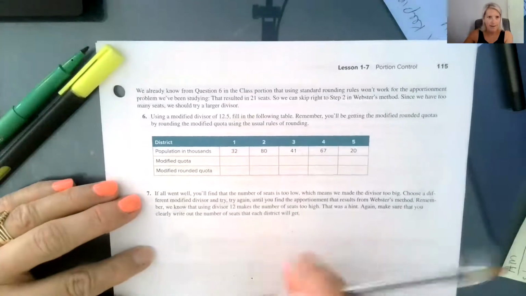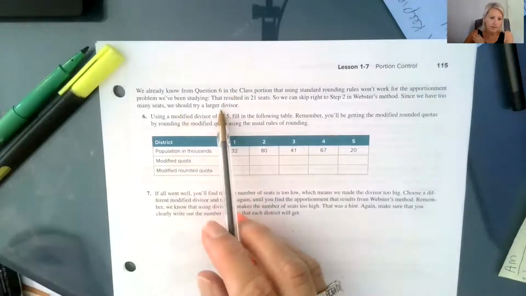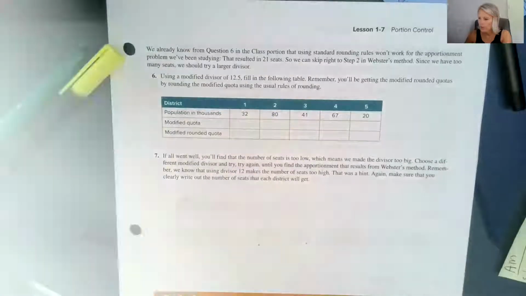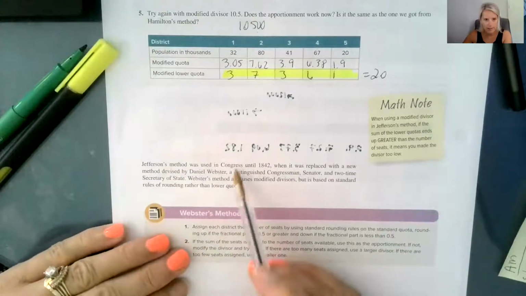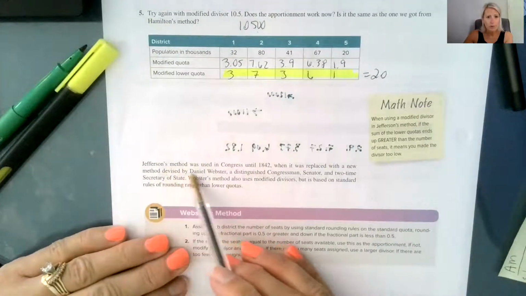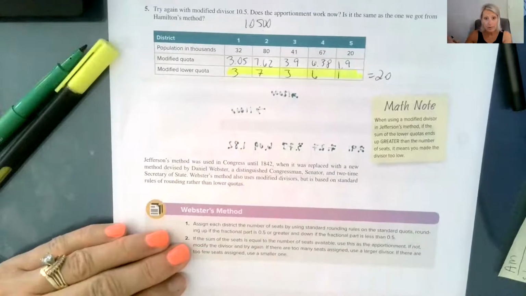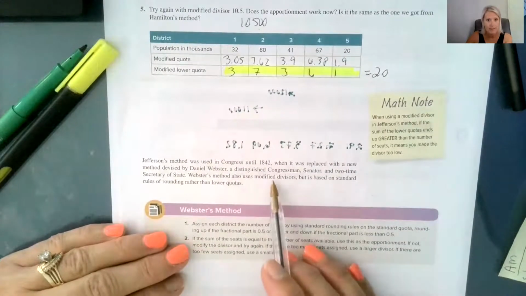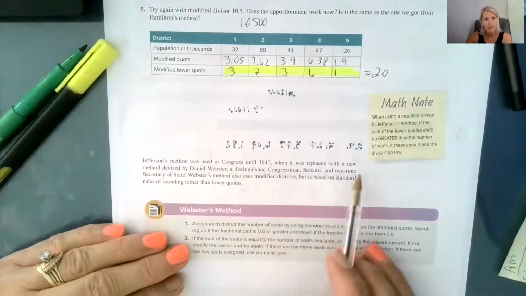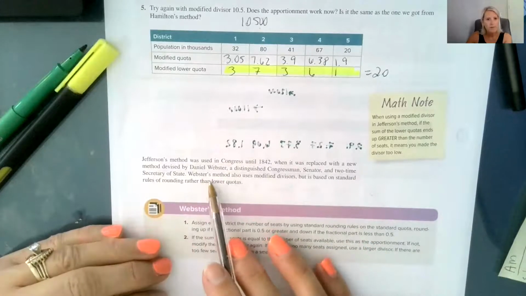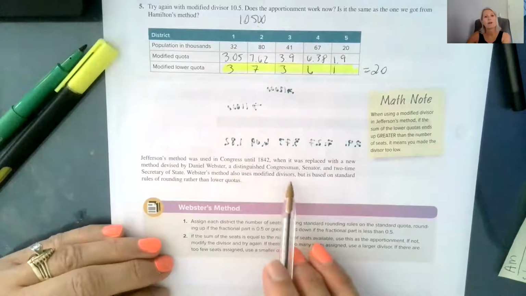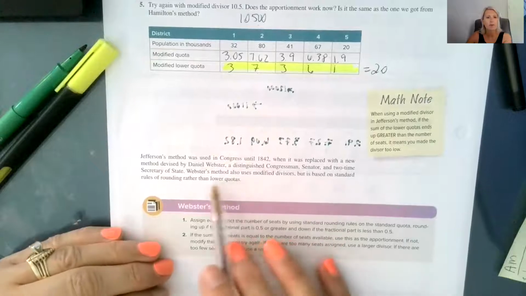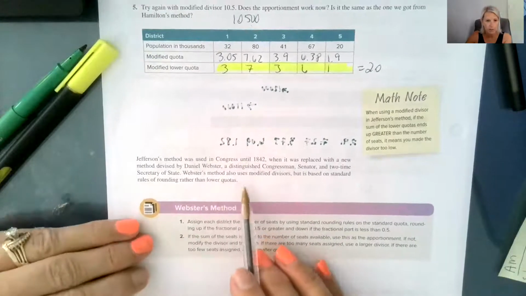Okay, so it says we already know from question 6. Oh, whoops. We didn't talk about what happened with Jefferson's method. So it said Jefferson's method was used in Congress until 1842, when it was replaced with a new method devised by Daniel Webster, a distinguished congressman, senator, and 2-time Secretary of State. Webster's method also uses modified divisors, but it is based on standard rounding rules rather than the lower quotas.